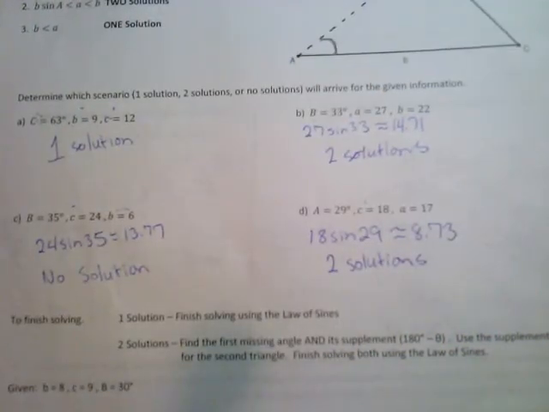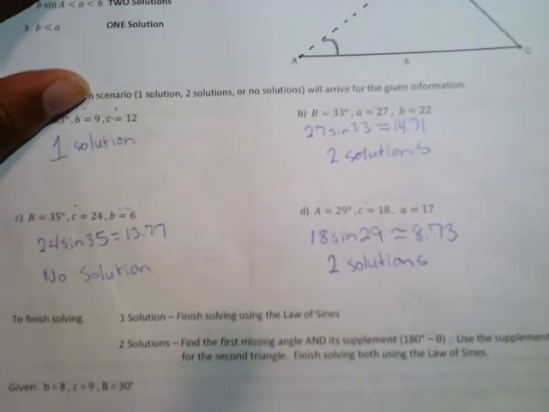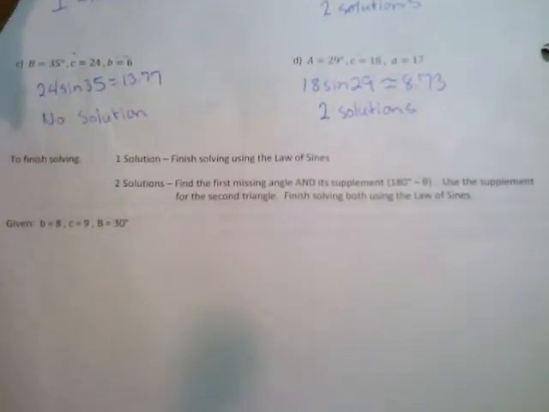So now, remember we started out talking about solving these triangles. So now we need to continue to say what we do in these three cases. Well, obviously, in case one where there's no solution, then there's nothing else you can do. If it's one solution, then you just finish solving the triangle using the law of sines, like we did before in our previous examples.